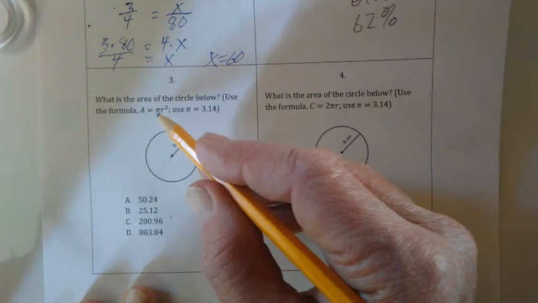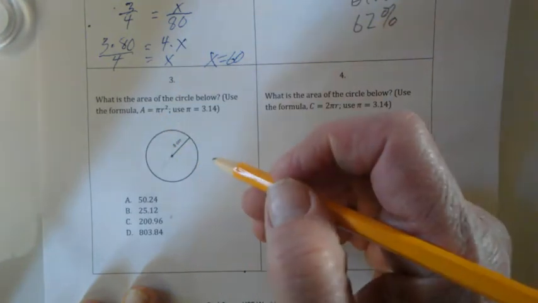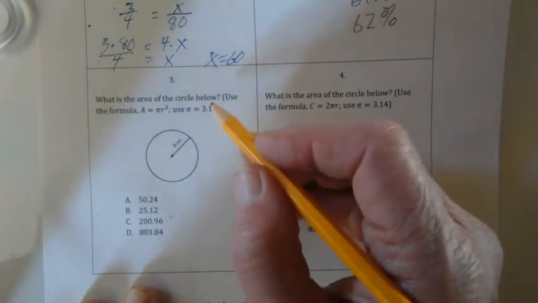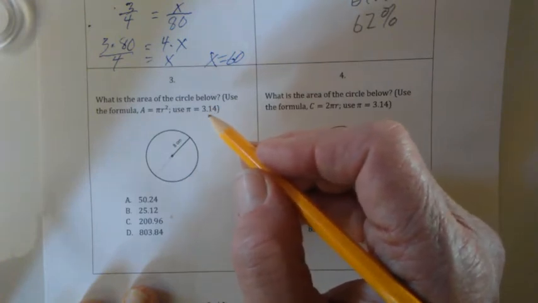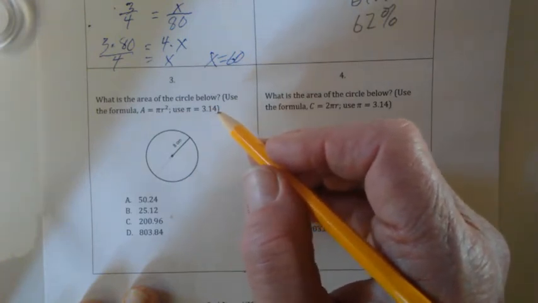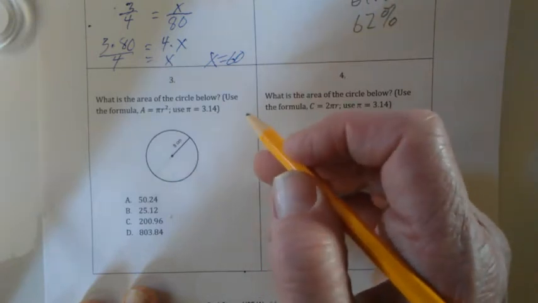Okay, what is this little symbol? I said pi, but what is pi? Pi is actually a number. They said use 3.14, but it really goes on and on. 3.141598. It just goes on and on and on.